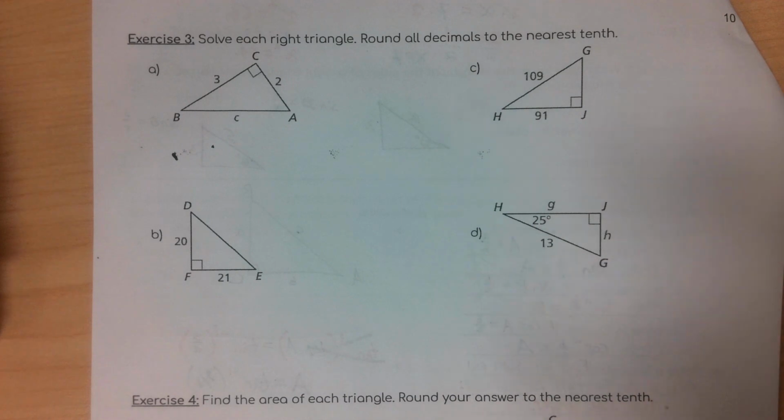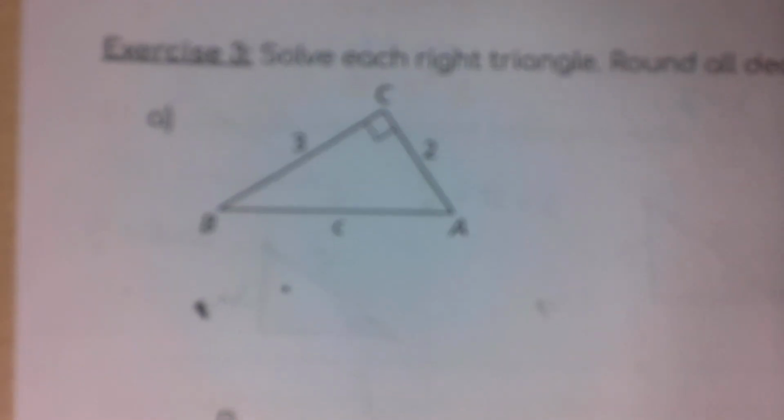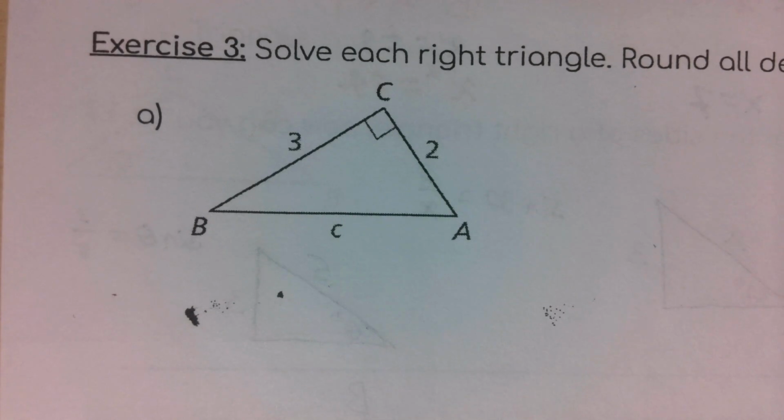Let's take a look at exercise 3 and see if we can apply this knowledge. We're going to look at 3a, and then we're also going to do 3d. So, for problem 3a, we have a right triangle, and we're asked to solve this right triangle.